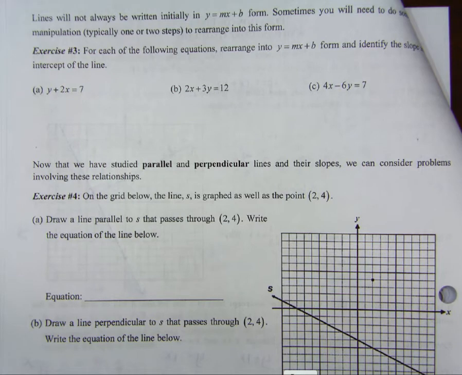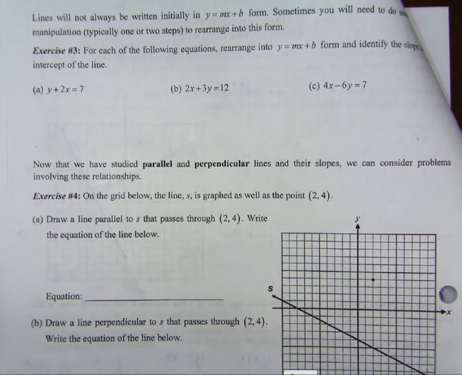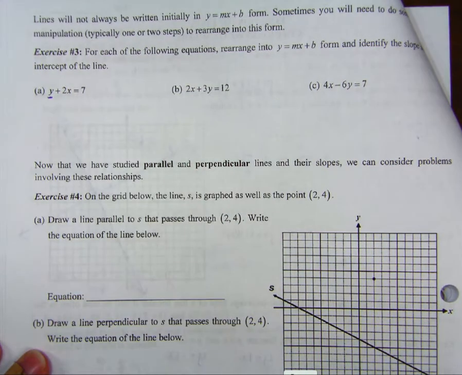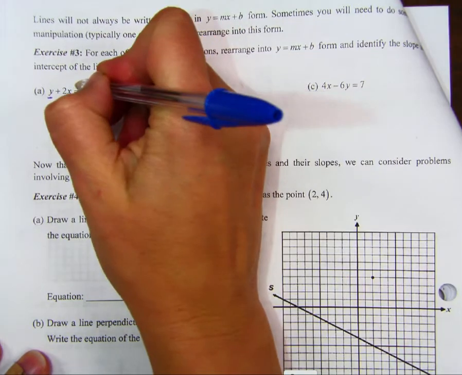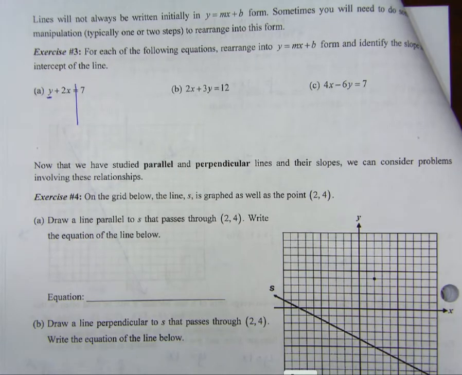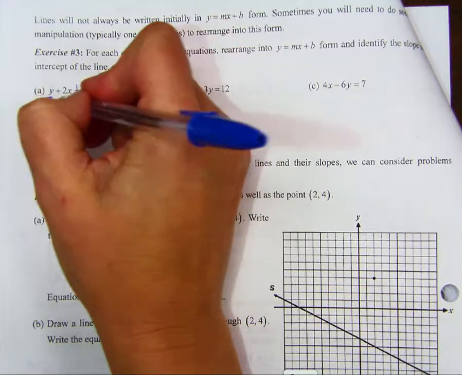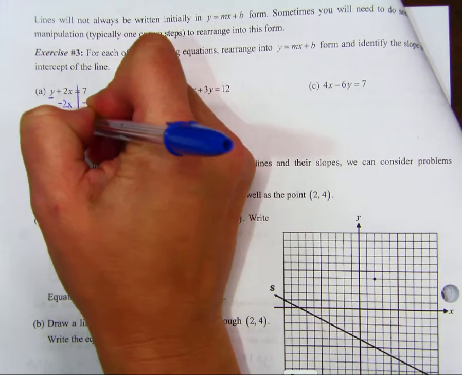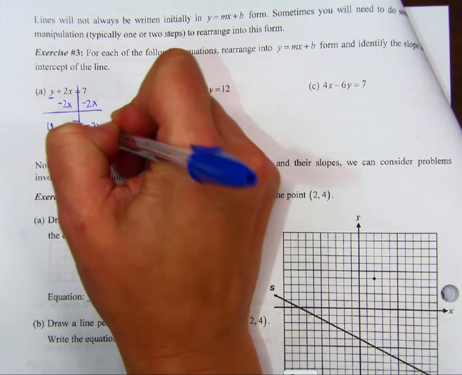So the next thing that we're going to look at on the back is that they're not always going to give you the equation of a line in y equals mx plus b form. Sometimes you have to rearrange the equation to get y all by itself. So in this first one, we have y right here. There's no number in front of it, but it's on the same side of the equal sign as the 2x. So we need to take that 2x and move it over to the other side. So I'm going to move the 2x to the other side, and that leaves me with y is equal to -2x plus 7.